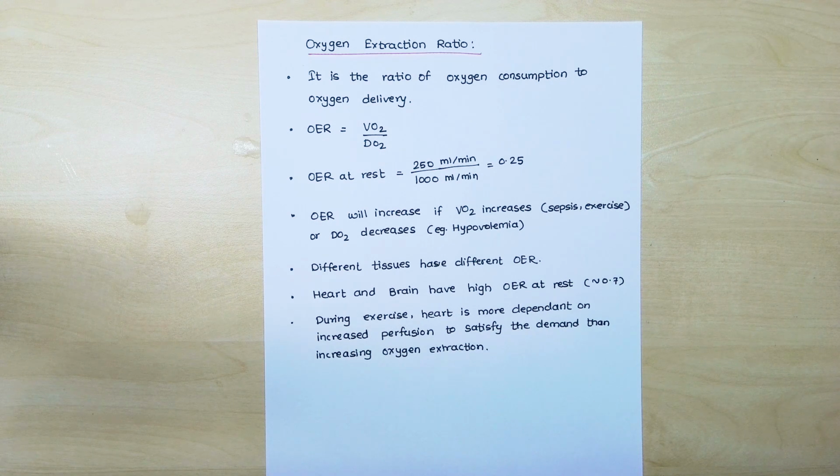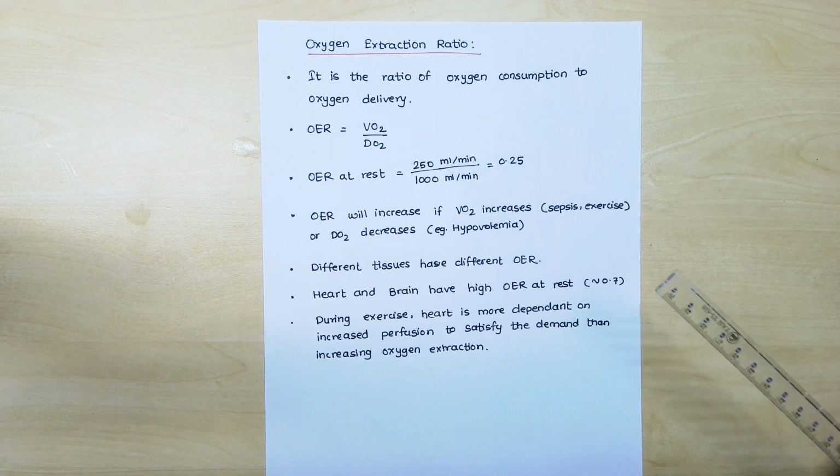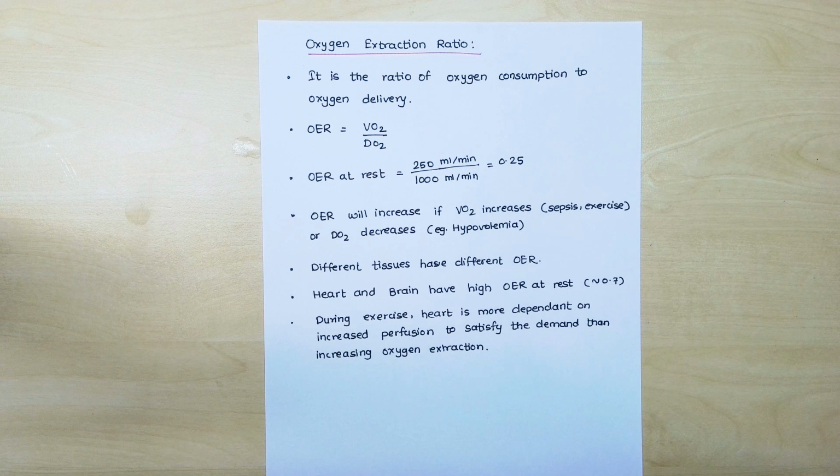Oxygen extraction ratio. It is the ratio of oxygen consumption to oxygen delivery. It is given as VO2 divided by DO2. Oxygen extraction ratio at rest is equal to 250 ml per minute divided by 1000 ml per minute. The value comes as 0.25. Oxygen extraction ratio will increase if VO2 increases, for example in sepsis, exercise, or if DO2 decreases, for example hypovolemia.